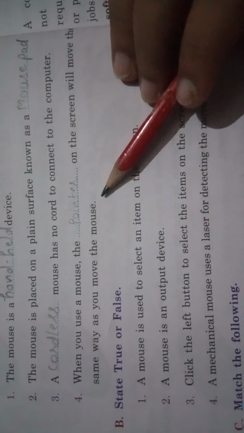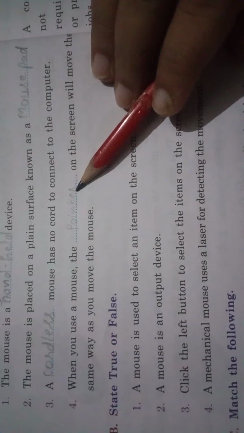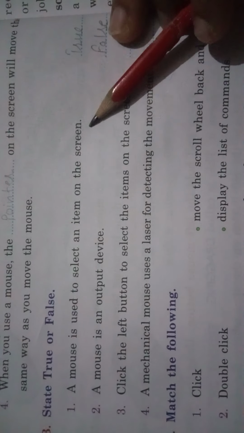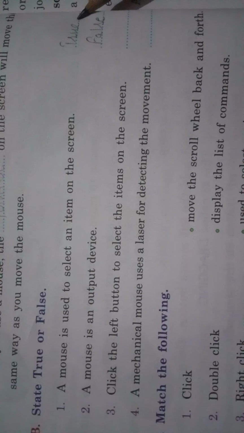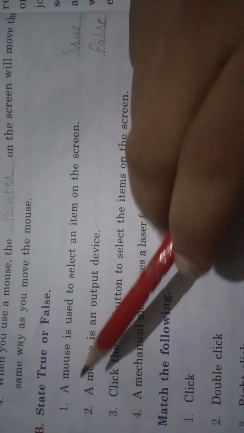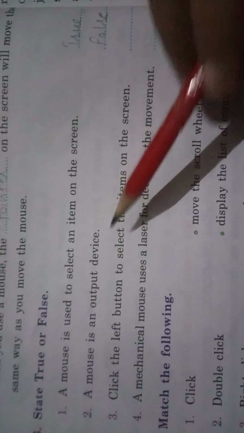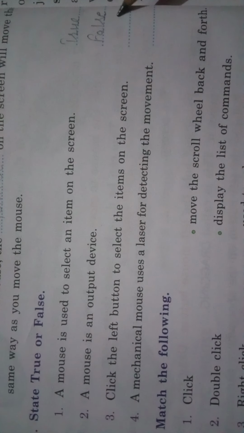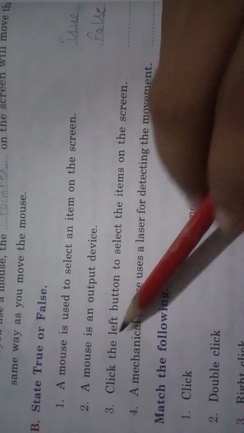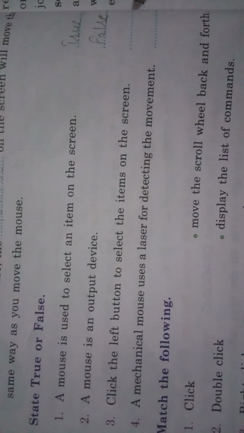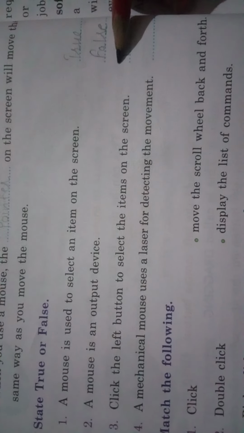as you move the mouse. Answer is pointer. Now state true or false. A mouse is used to select an item on the screen. This is true. Next one is a mouse is an output device. This is false. Next one, click the left button to select an item on the screen. This is true.